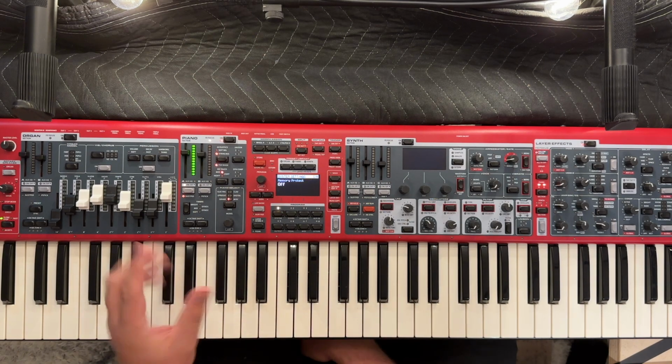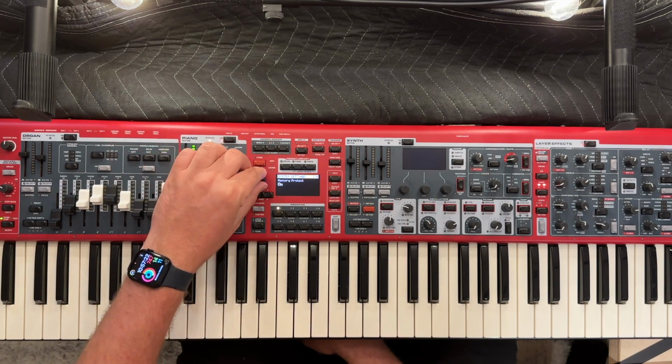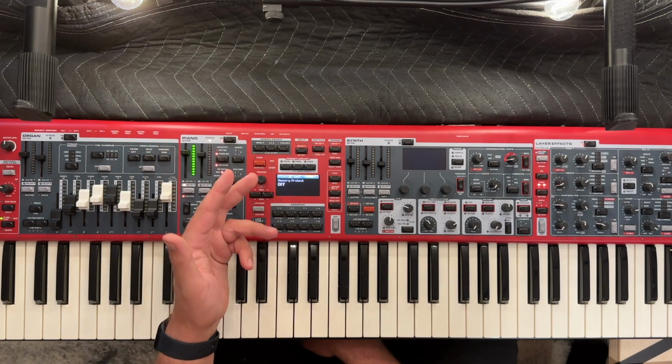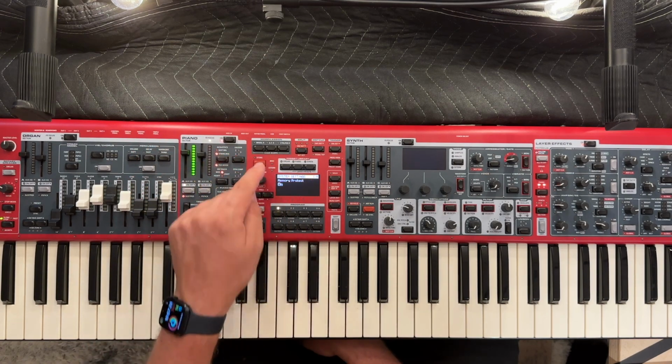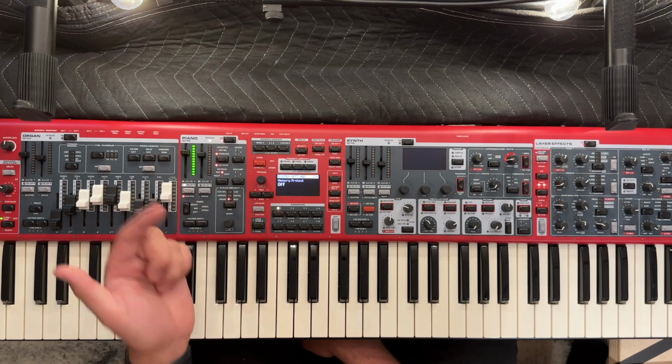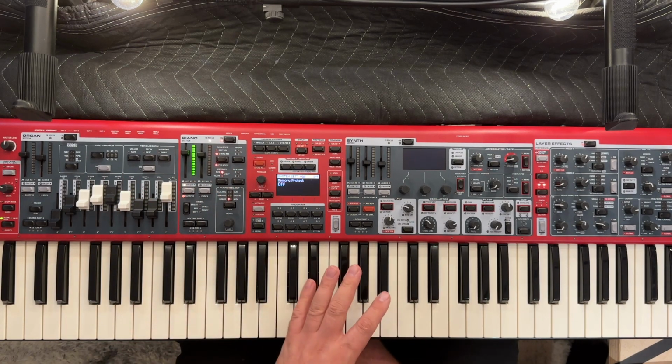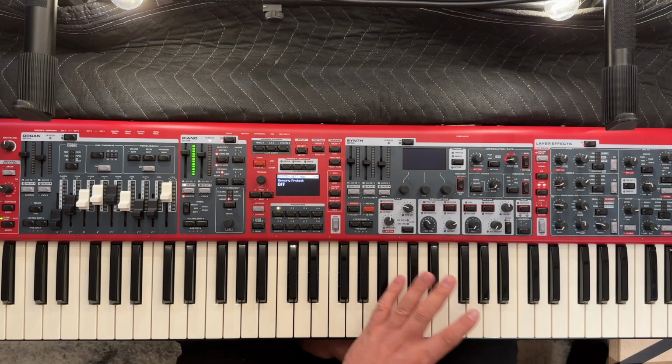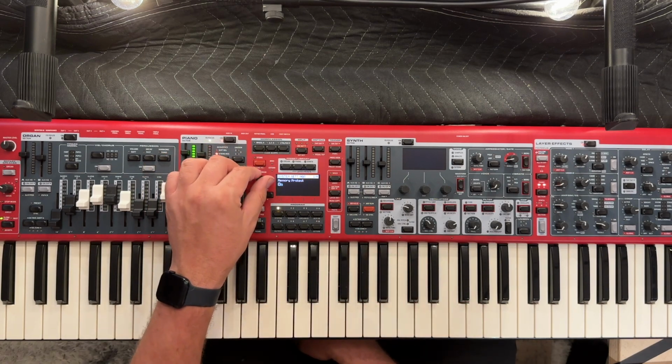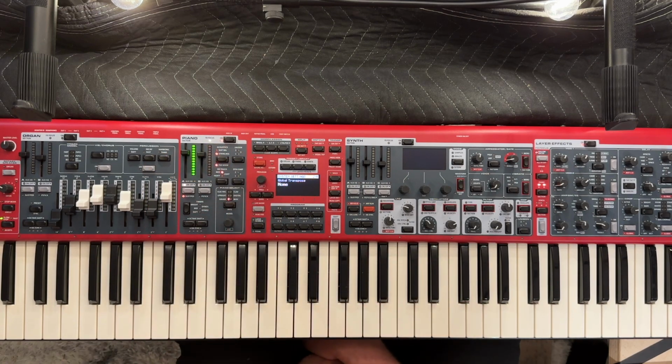So quite spry. Memory protect, on or off. If you leave it on, it's going to keep you from saving your preset. I leave it off unless you have somebody who doesn't know keyboards very well and you don't want them to mess something up. You just leave it on then. If I go to the next one, it says a global transpose if you want.